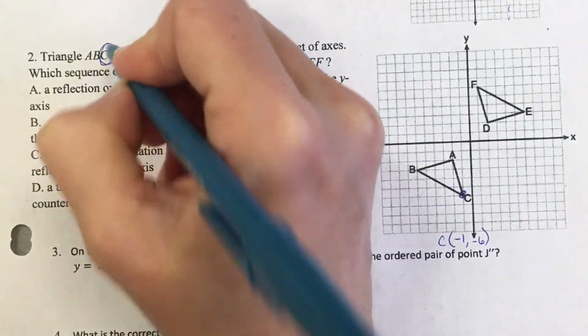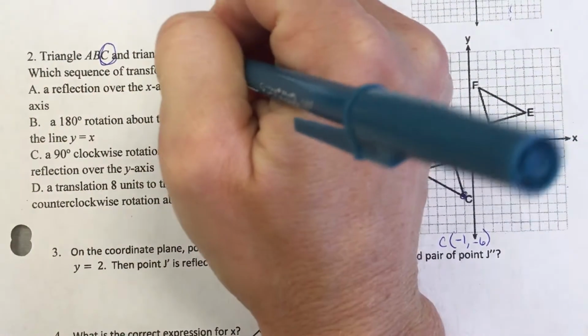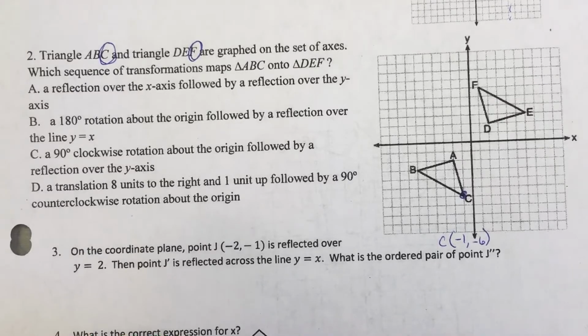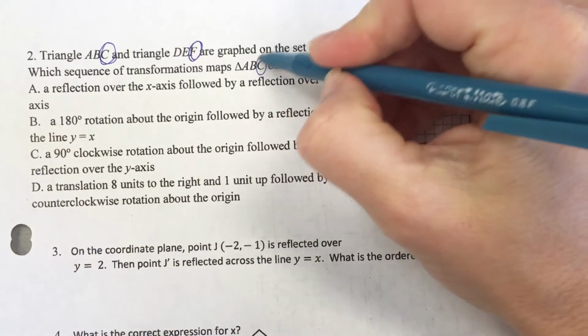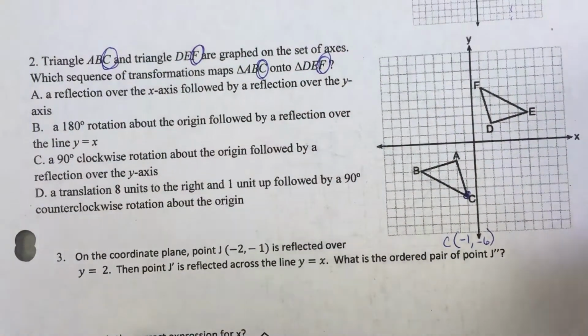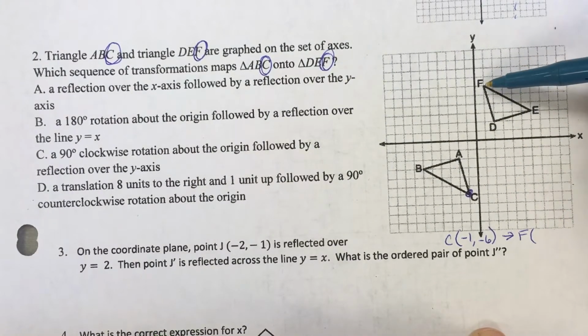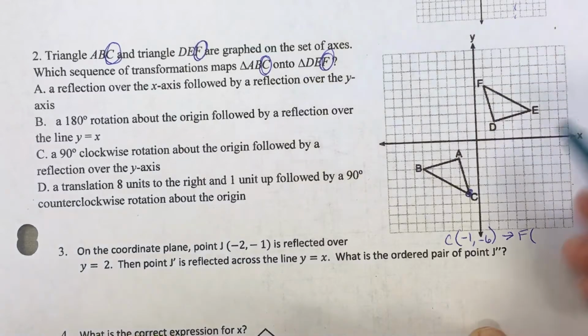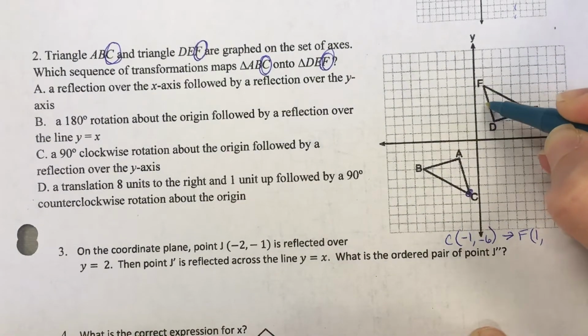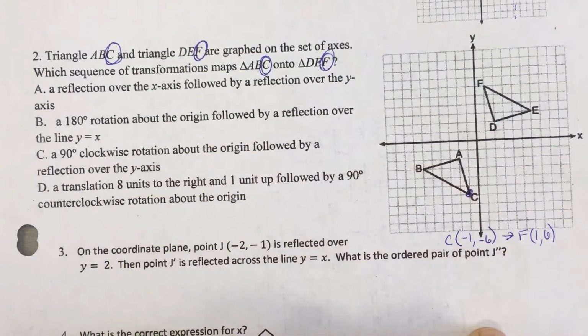And C has to match up with F because that's the order they gave them to us. So F is at 1, 6.